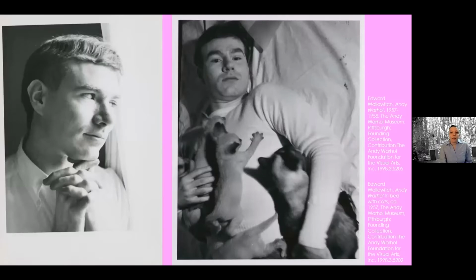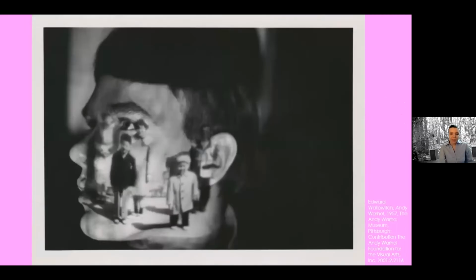So Wallowich took a lot of really lovely, intimate photographs of Warhol during the years that they were dating. And there are a few different photographers who captured Warhol's image during this period, but Ed Wallowich is the one that really captured Warhol showing some emotion, and he's the one that really got the closest to Warhol and was able to bring out that expressive quality in his photographs. He also did a series of photographs where he would project his other photos onto Andy Warhol's space.